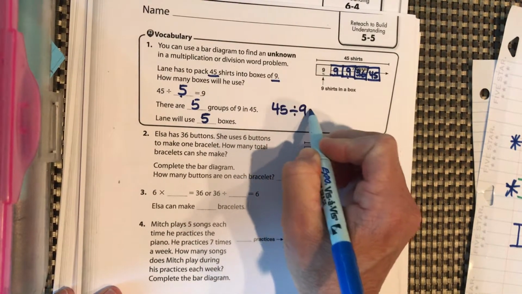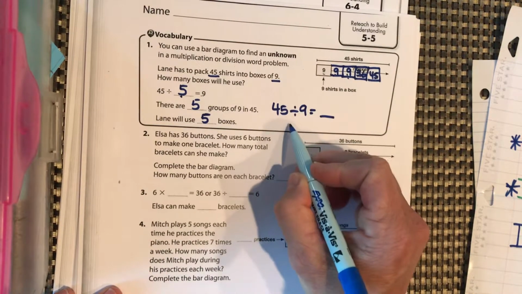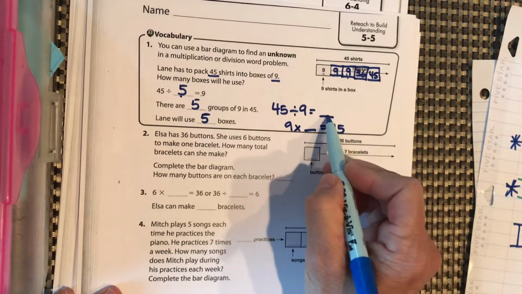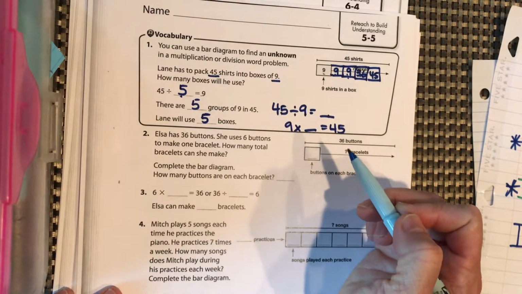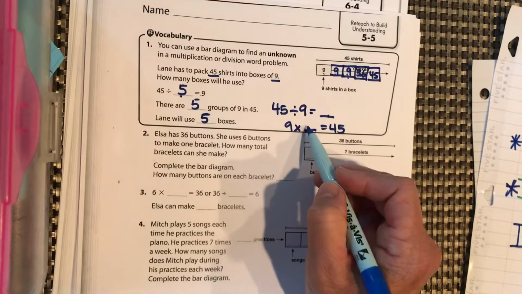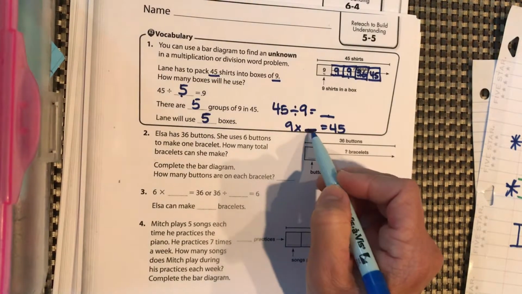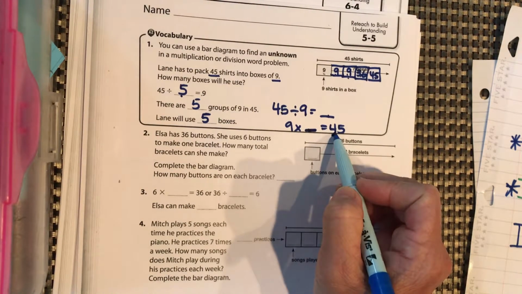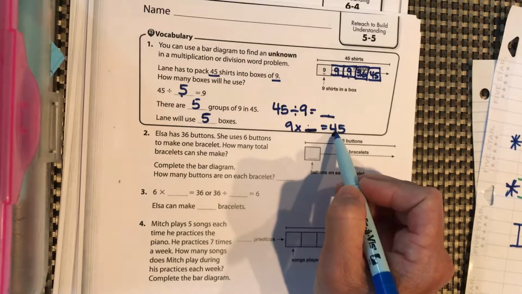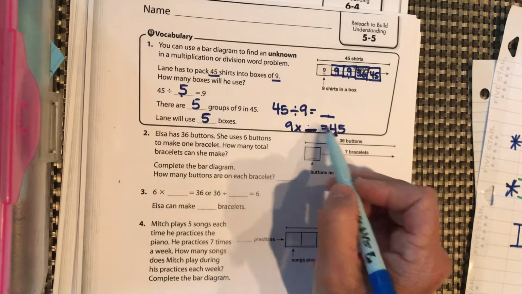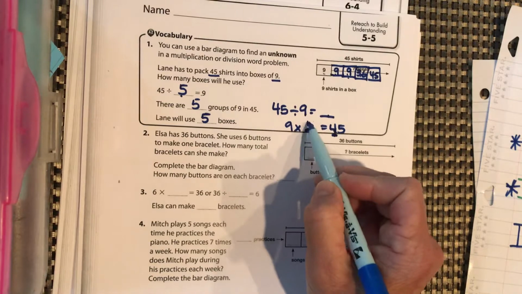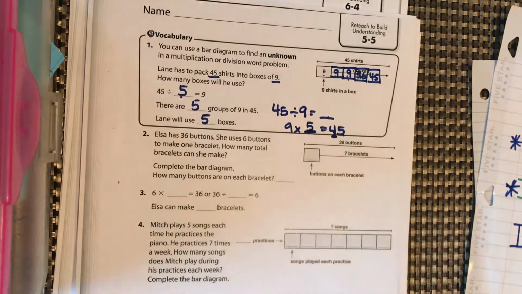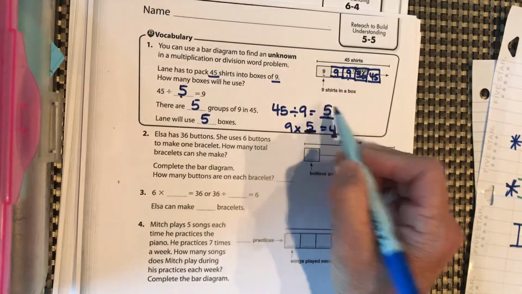Remember your 9s trick, right? So this is the same as 9 times what equals 45, right? This number times 9 equals 45. So with our 9s trick, whatever this number is that we're multiplying by, this is 1 less. So if you have this number here, this is going to be 1 less than that. So that must be 5, because if it's 9 times 5, we're going to start with 4. And 4 plus 5 equals 9. So there's always the 9s trick to work with that as well.